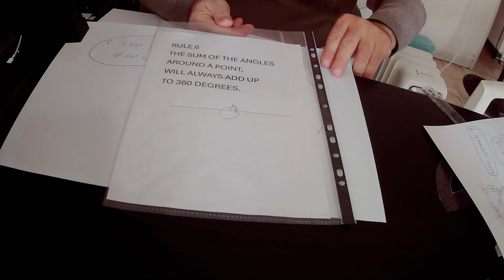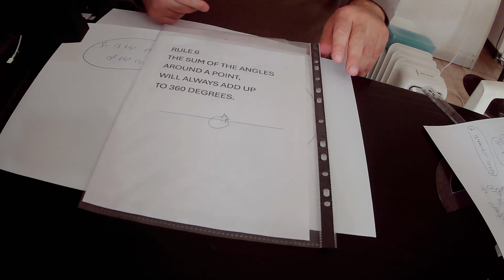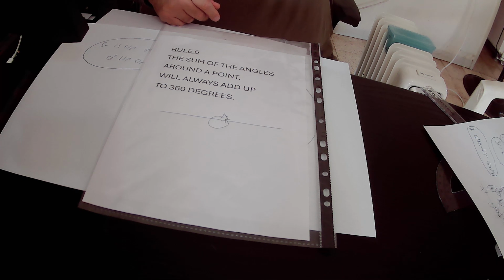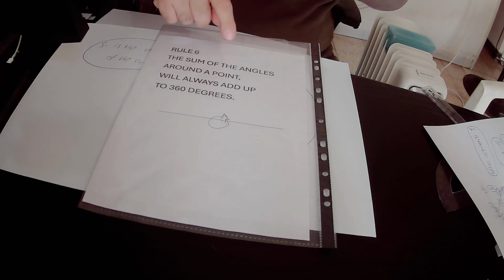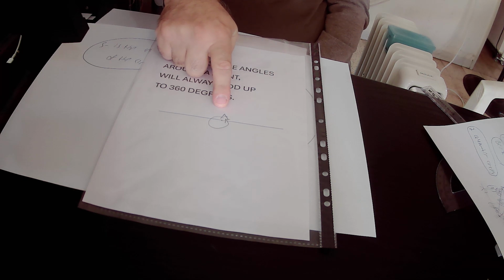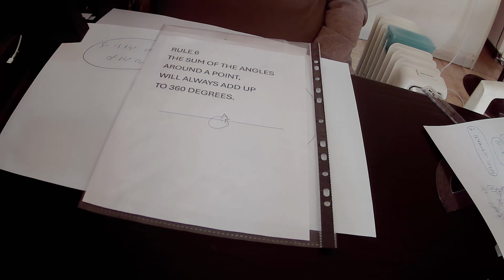According to rule number 6, the sum of the angles around a point will always end up to 360 degrees. So in the drawing we have this point A, and according to rule number 6, the sum of the angles around point A is equal to 360 degrees.